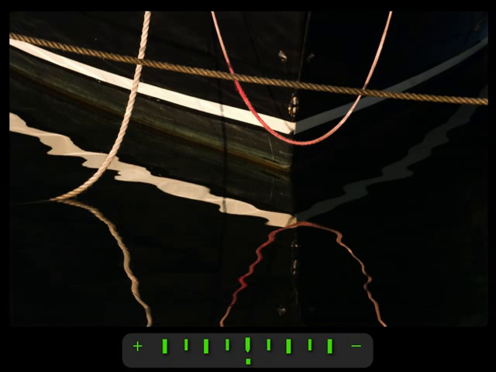On the darker side of things, -2. I probably wouldn't meter here because it's so dark. This is a black boat, and everything we're seeing is quite dark. So I could say this will fall into pure black with no detail, and that's okay because everything else is going to be rendered as a zone 3.